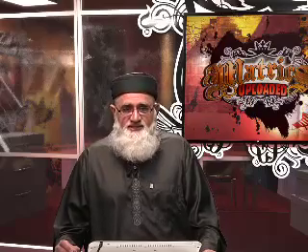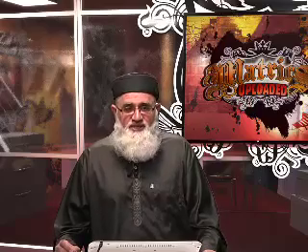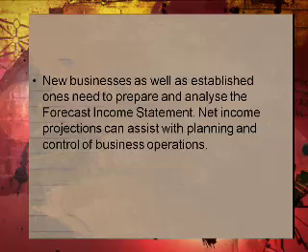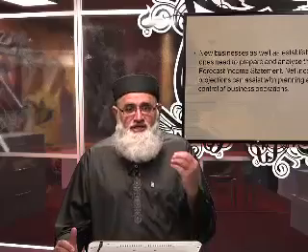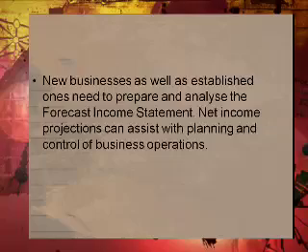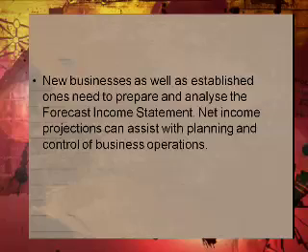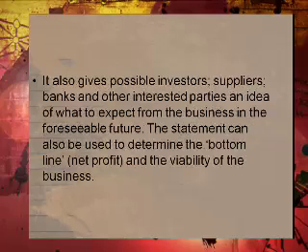In today's lesson, we're looking at the projected income statement. Let's look at a bit of theory on this. A new business, as well as established ones, need to prepare and analyze forecast income statements. Why? So that we can project our net incomes, so that it can assist us with the planning and control of our business. Remember, most important, the planning and control of our business.